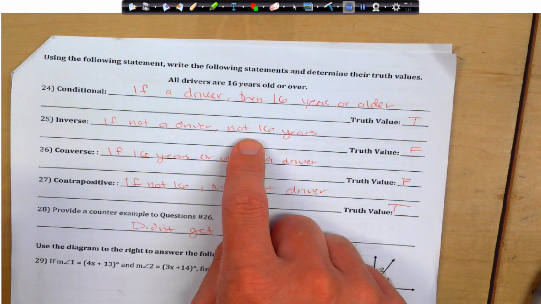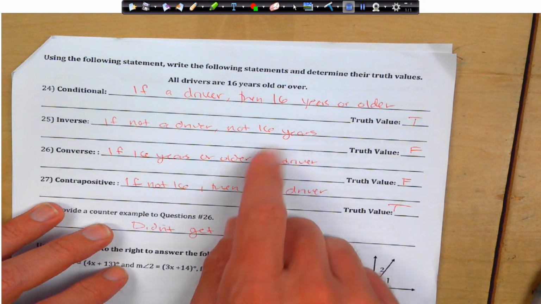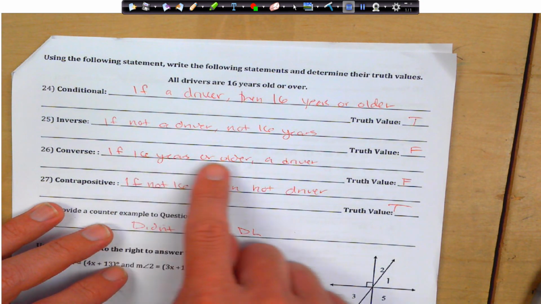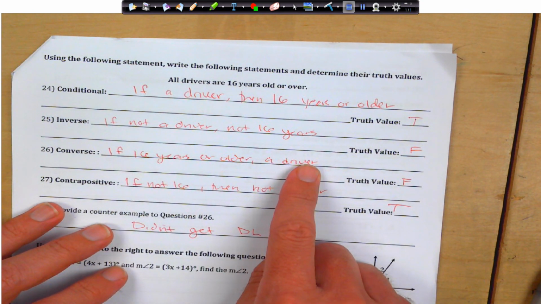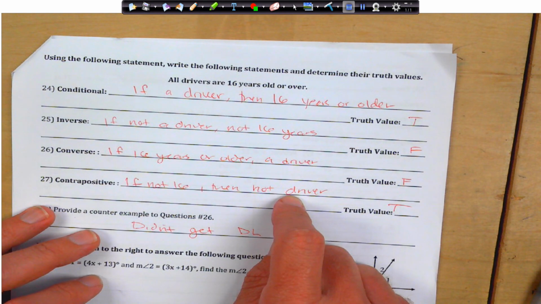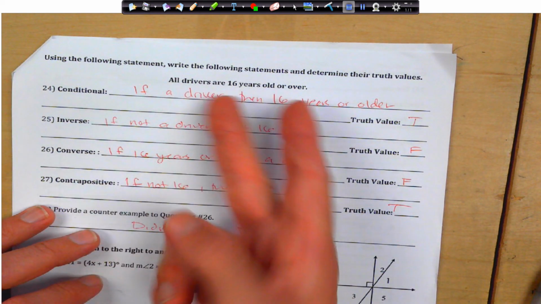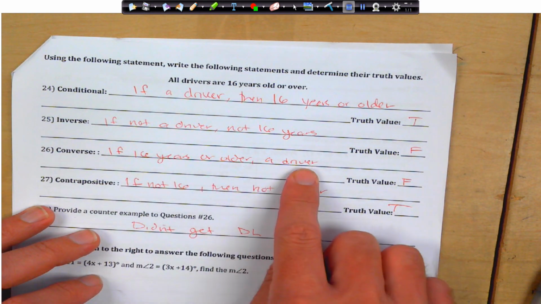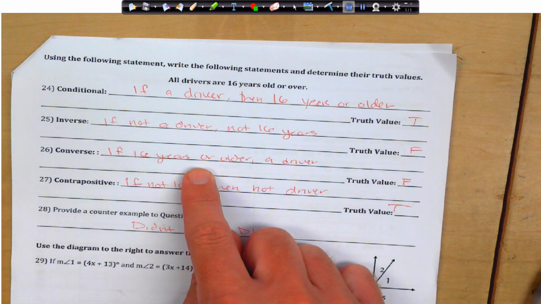If you're not a driver, you could be 80 years old and you can't drive anymore, but you're definitely over 16. If you're 16 or older, then you're a driver. Oh, sorry. First of all, we flip these. So if you're 16 or older, then you're a driver. You could be 80 years old and you don't drive.